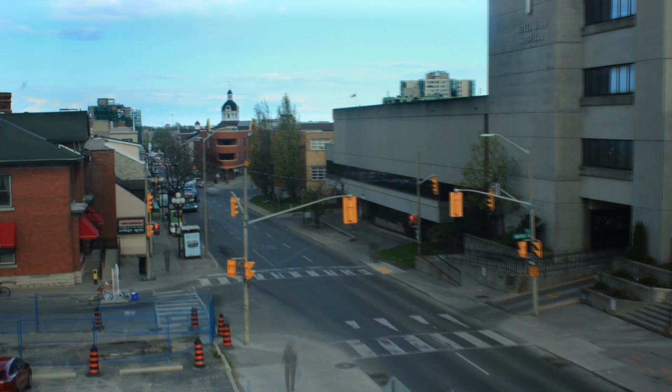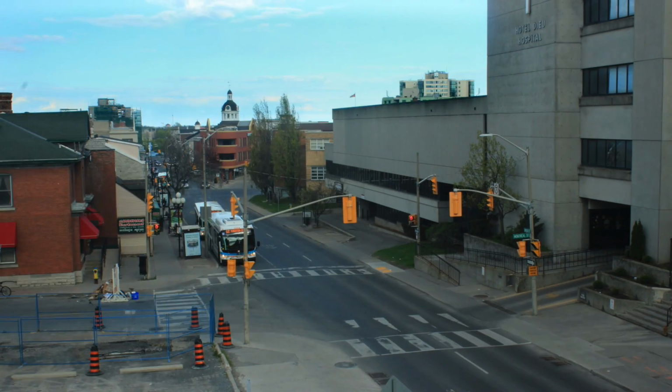Now, doing a time-lapse is a very lengthy process. You need a lot of patience and a lot of waiting around all day to get what might only be a minute-long video. So if you want like a 5-minute long time-lapse video with like 20 different angles, it could take you up to 3 days to do.